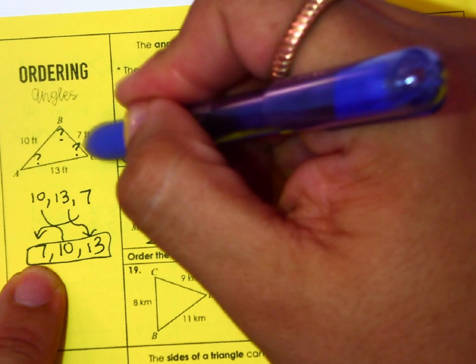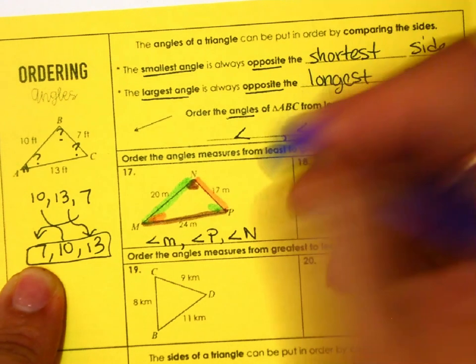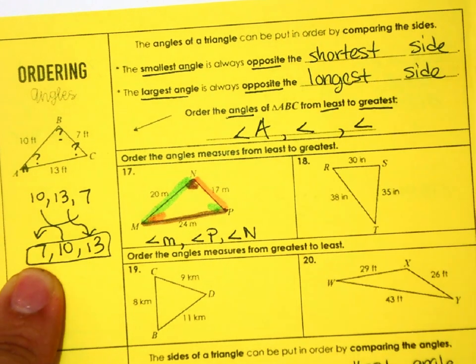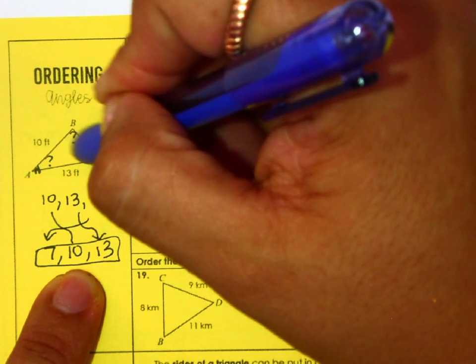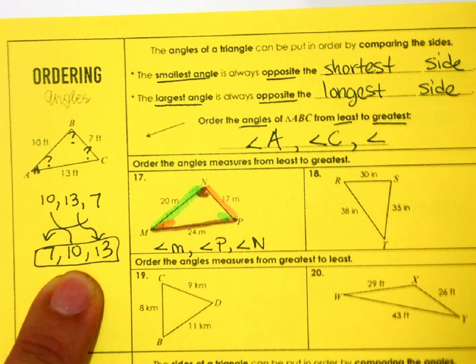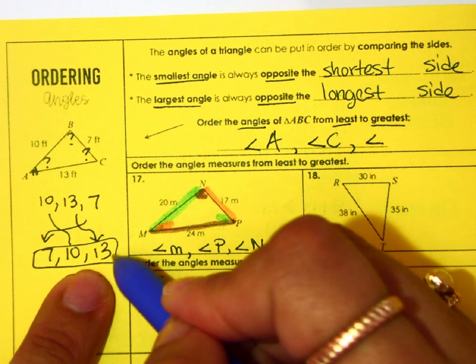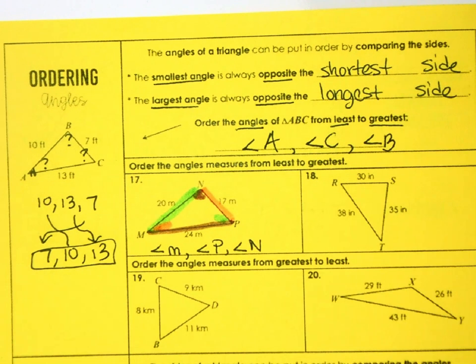So first, the side length of 7, and right across from that is angle A. So we're going to put angle A as the smallest angle. After that is whatever's across 10. So this is the side length, and right across that is letter C. So that's angle C. And then the next one is 13, so angle B. And that's it. That's how you can reorder the angles based on the given side lengths.